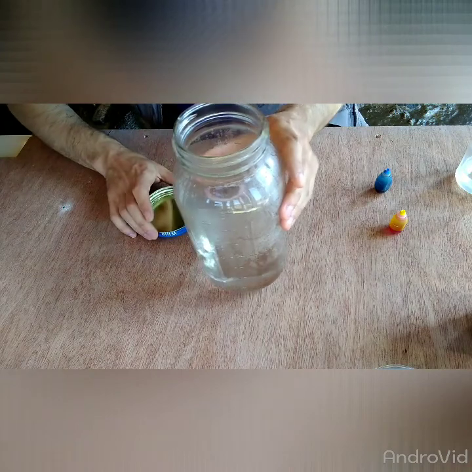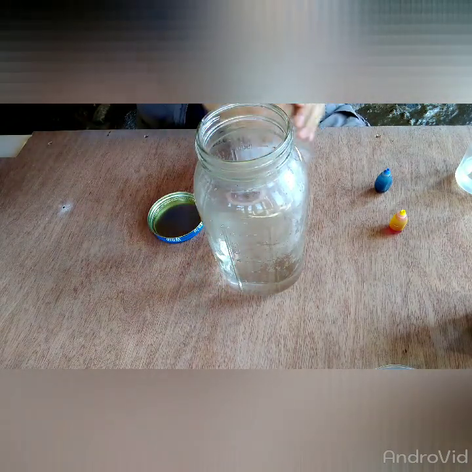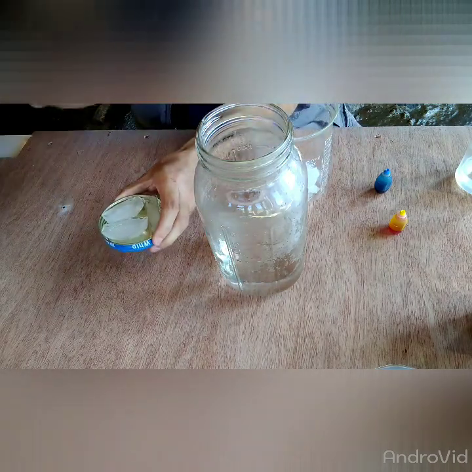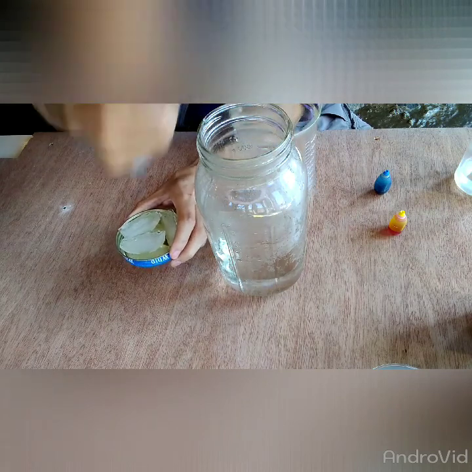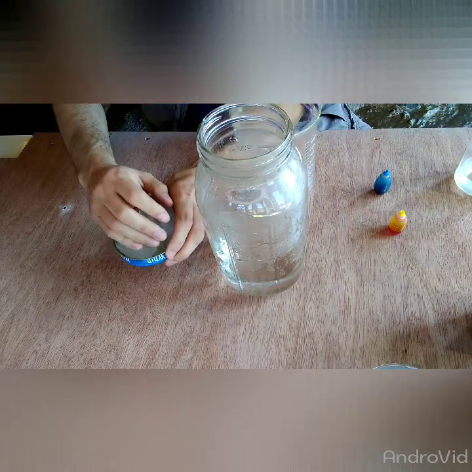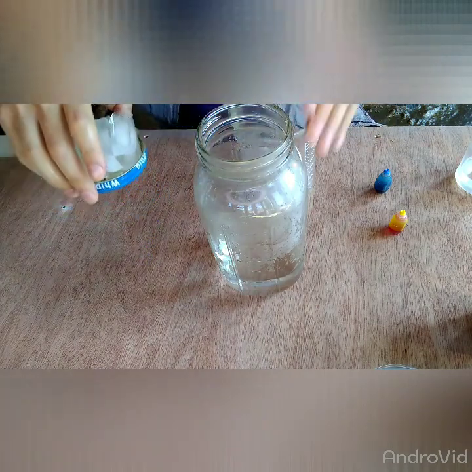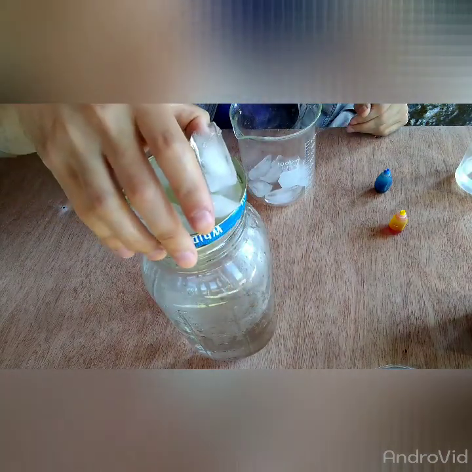All right, now, remember I told you we need the lid. What I'm going to do is place some ice cubes set inside the lid. Put it on the other side, underside here. Again, we're not screwing the lid on. All we're going to do is just move this up a little bit. Take the lid, place it on top.